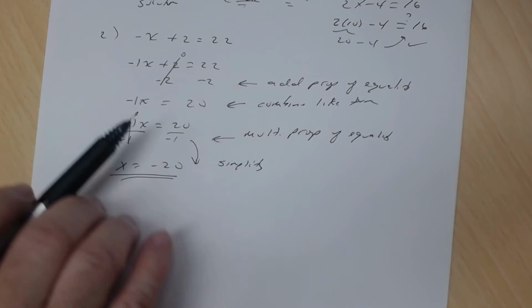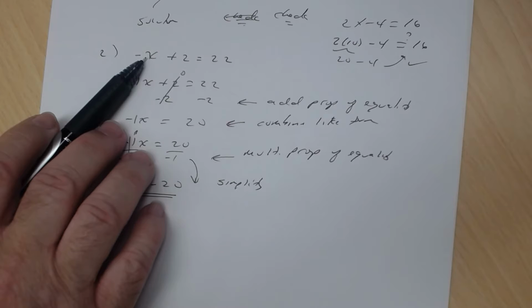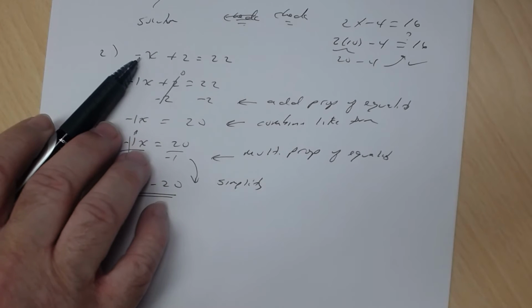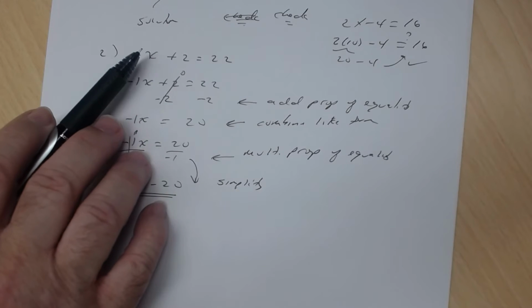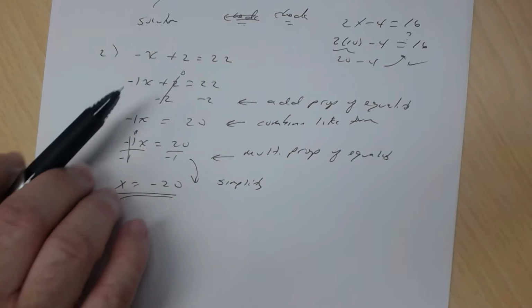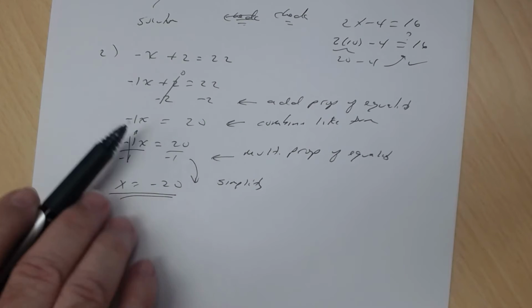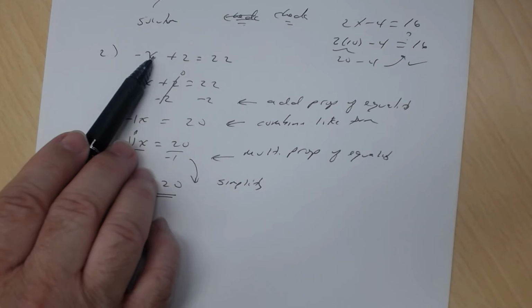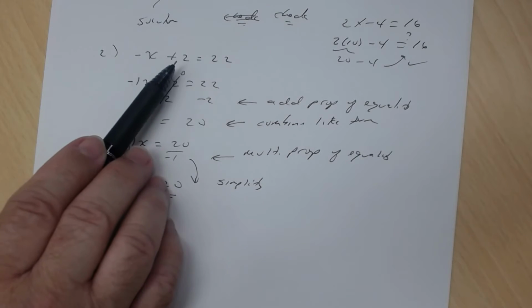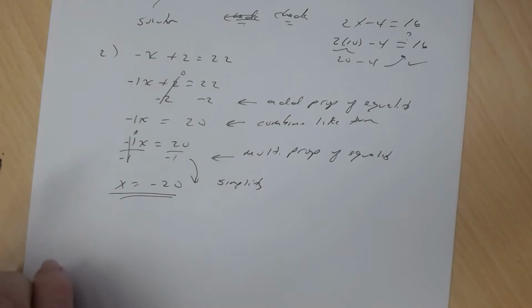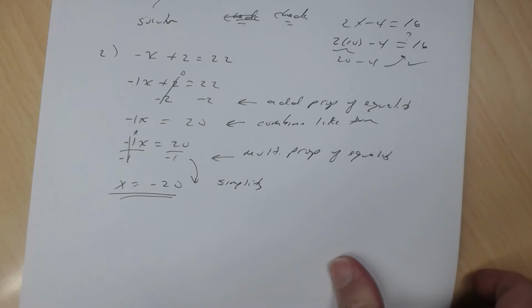And it kind of makes sense because remember another way that we talked about this? This negative x means the opposite of x. So if x is your solution, and we're saying the solution is negative 20, what is the opposite of negative 20? Well, the opposite of negative 20 is 20, and 20 plus 2 is 22. Okay? All right, number 3.